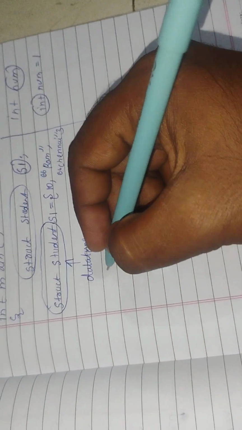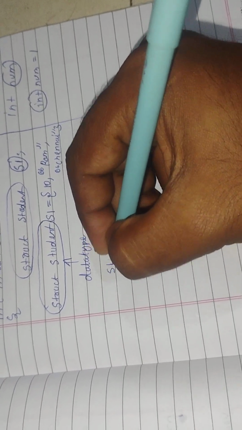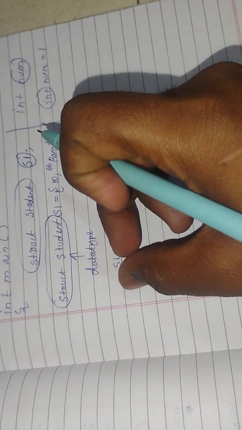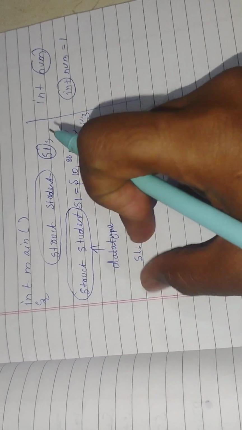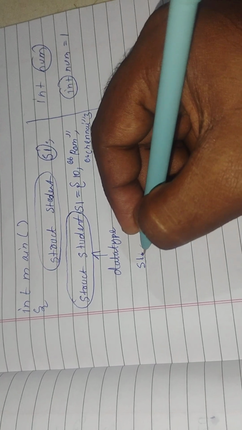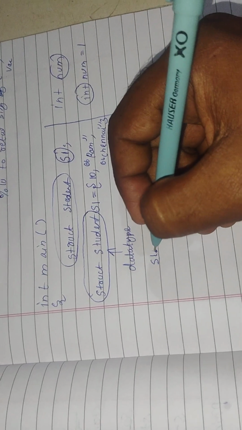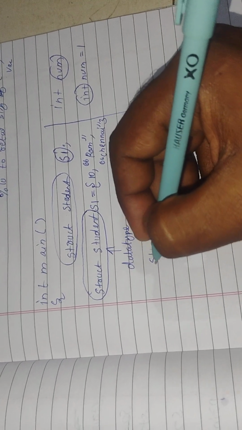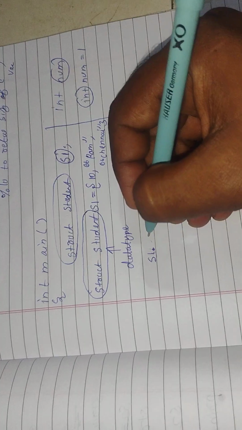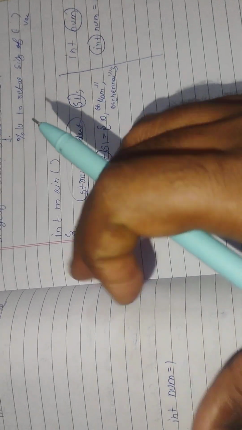So I can use s1 dot. What I am mentioning is first s1, the variable name. First I am calling the variable name, and this dot acts as an operator. After the structure variable name, I call a feature.